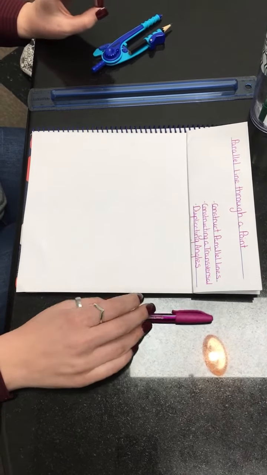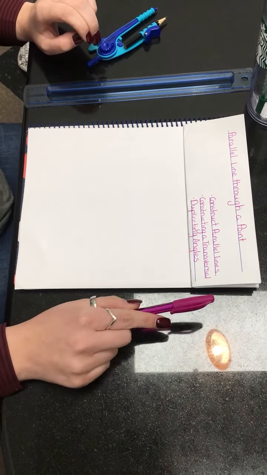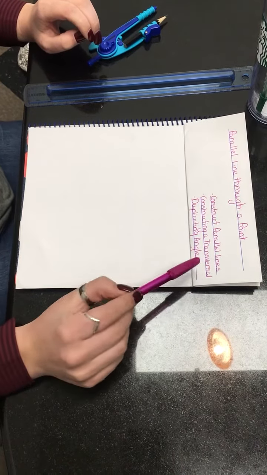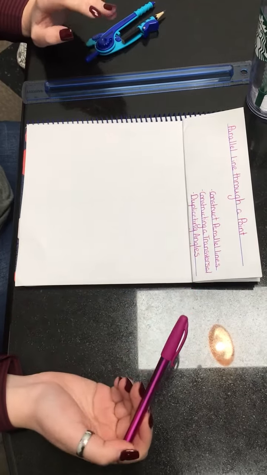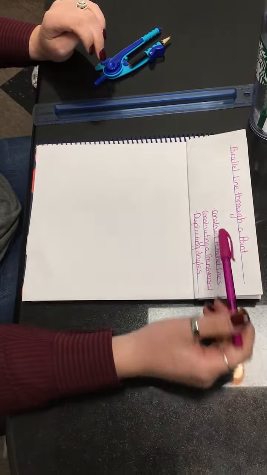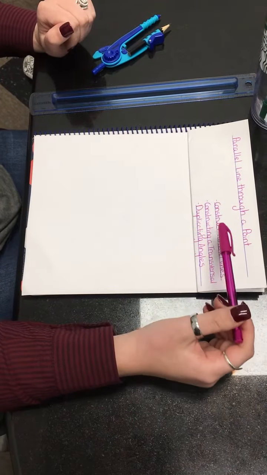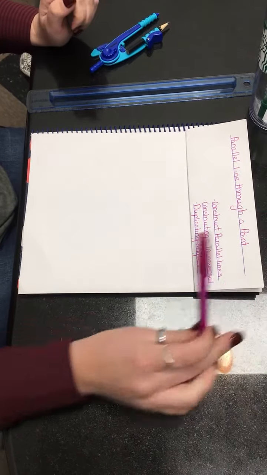Okay, so today I will be constructing parallel lines through a given point. I will be using 3 different geometric principles. My first one is constructing parallel lines. My second one will be constructing a transversal. And my third one will be duplicating angles.